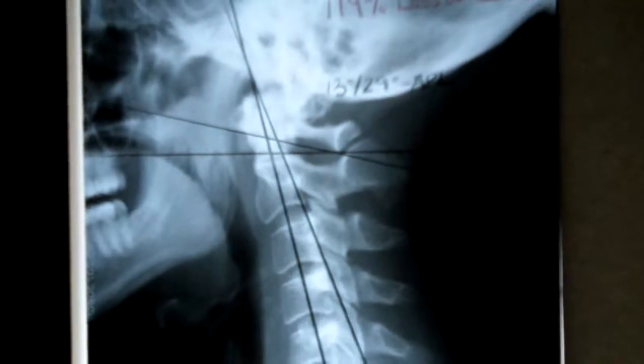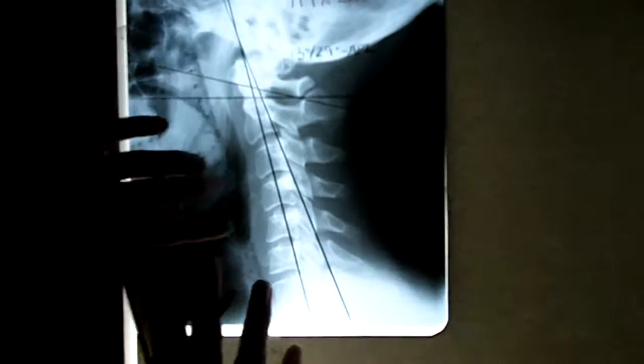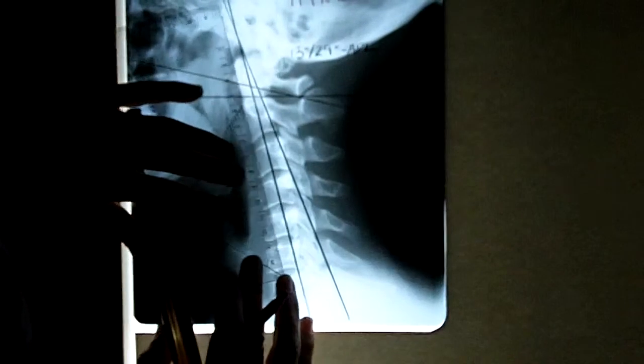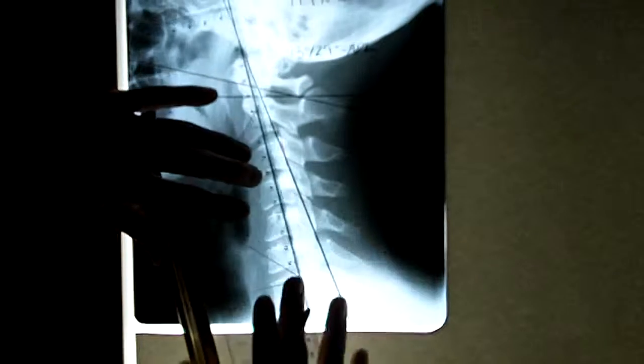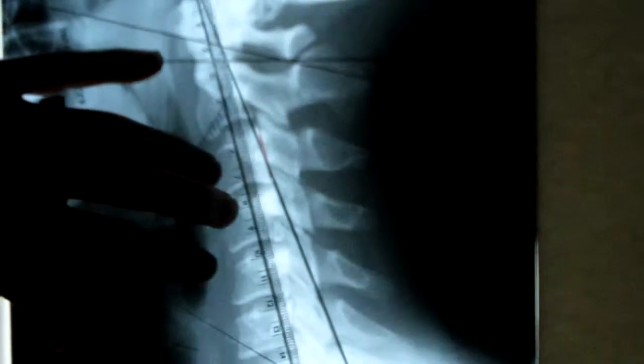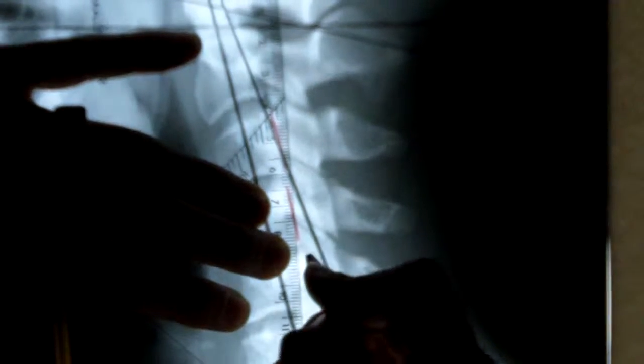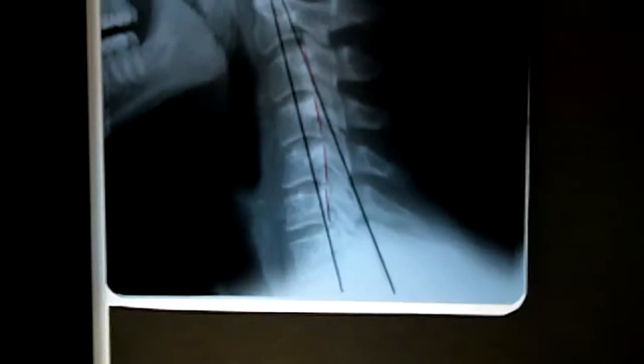Okay. Next, I draw in the posterior aspects of each vertebra. We want to mark it in red. We want to show the difference in the curves, which we're going to draw in next. And we use the ruler to make sure the lines are straight so our patients don't wonder why the vertebrae all look different.